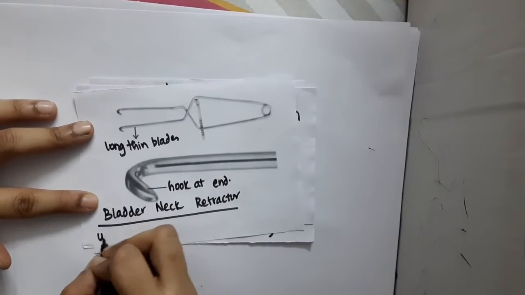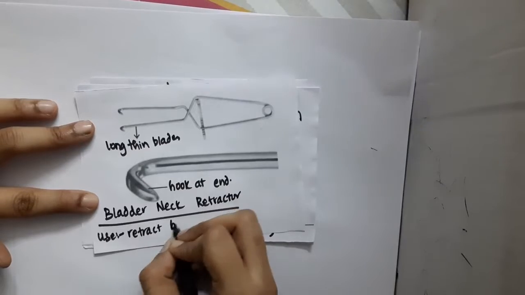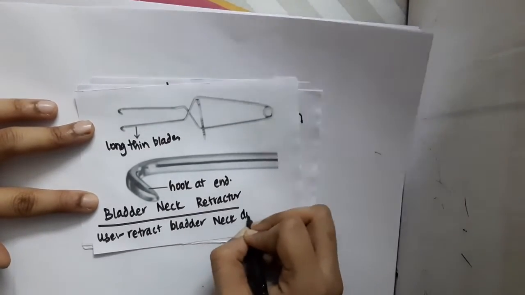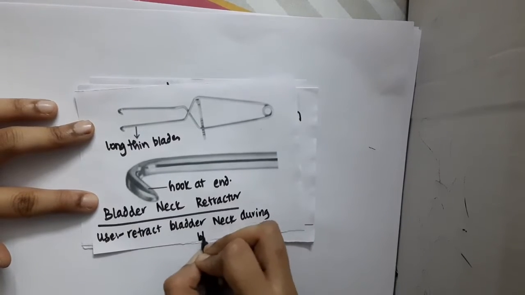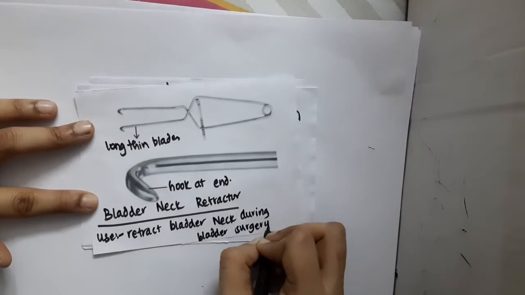So what is its use? As the name says, it is used to retract bladder neck during bladder surgery. It is used to retract bladder neck during bladder surgery. So this is about bladder neck retractor.